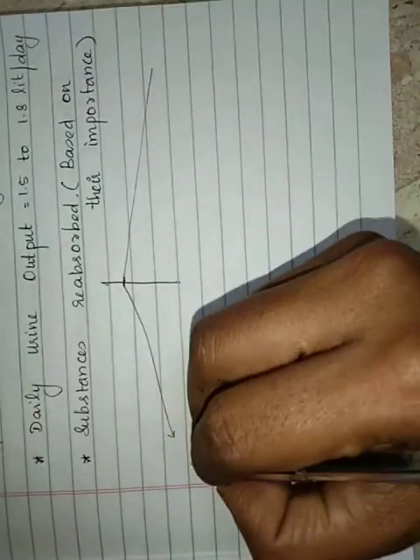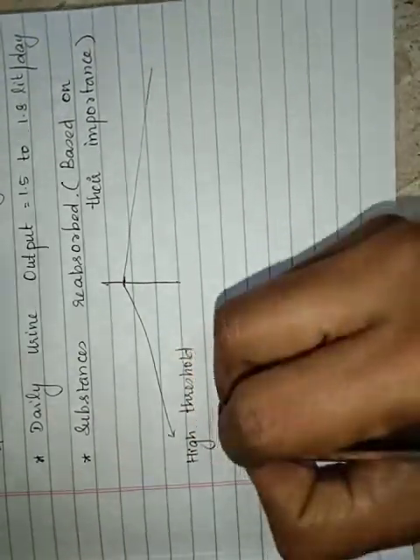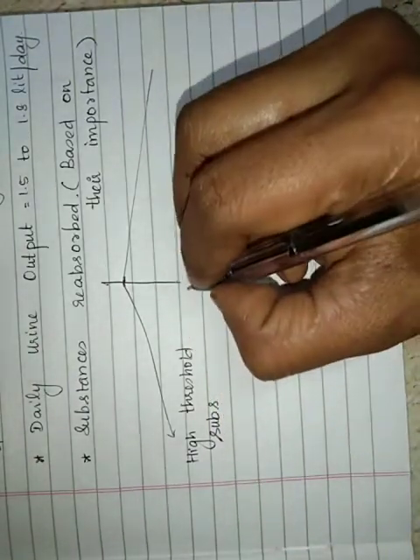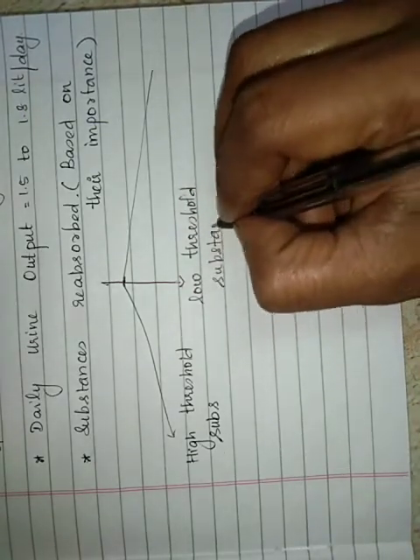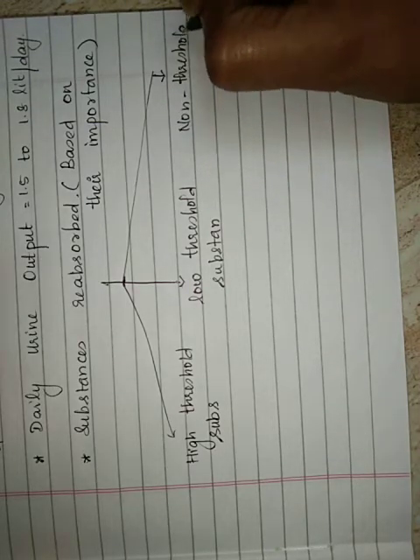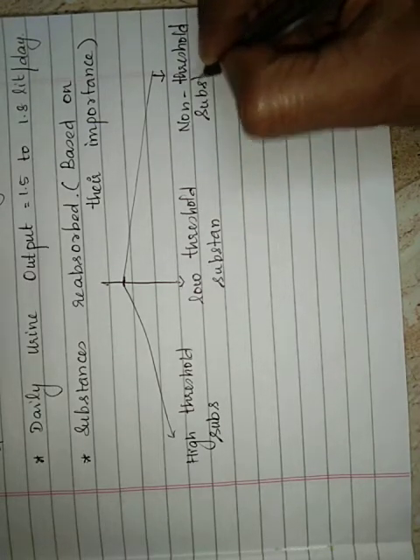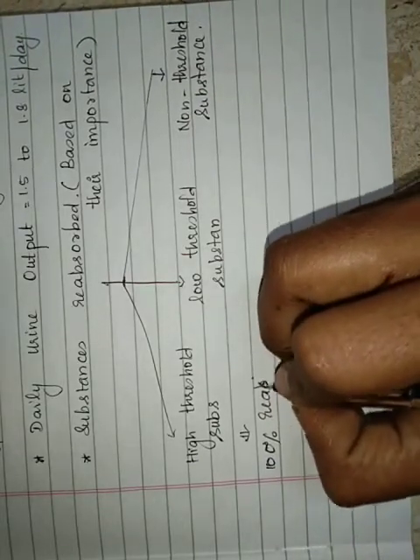The first one is called high threshold substance. The second is low threshold substance, and the third one is called non threshold substance. High threshold substance அப்படினா it should be 100% reabsorbed back.